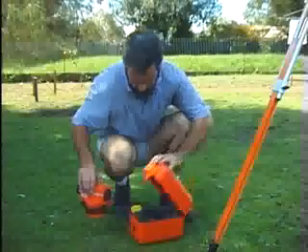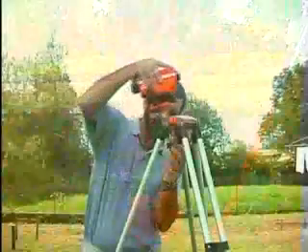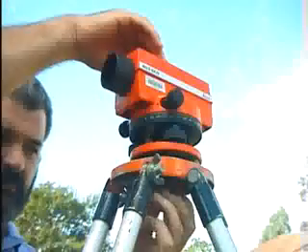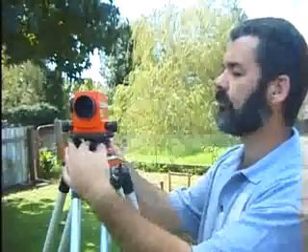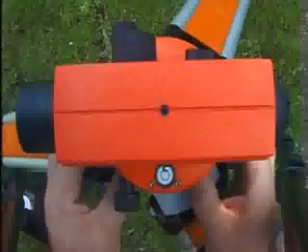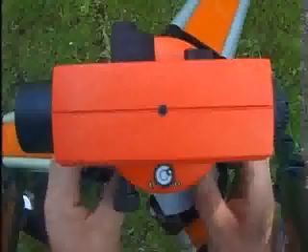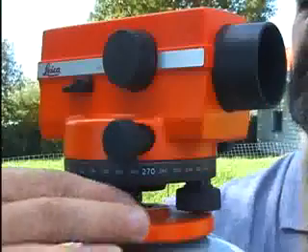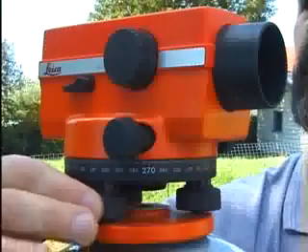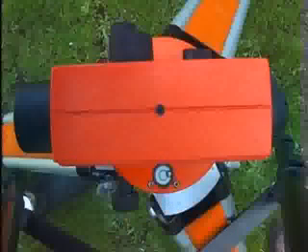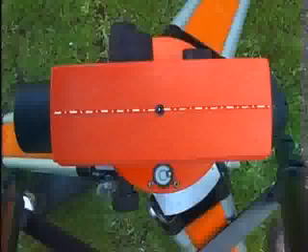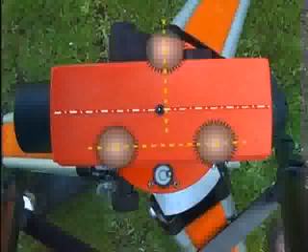The level is mounted on the tripod and secured with a fixing screw. Several adjustments must be made to the instrument to ensure it is level before it can be used. A circular bubble indicates when the level is exactly horizontal. Centering the bubble is done by turning 3 adjustable foot screws. The level is rotated until the sighting groove is lined up parallel with the axis of 2 of these screws.